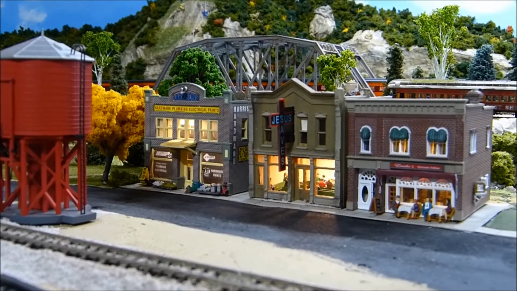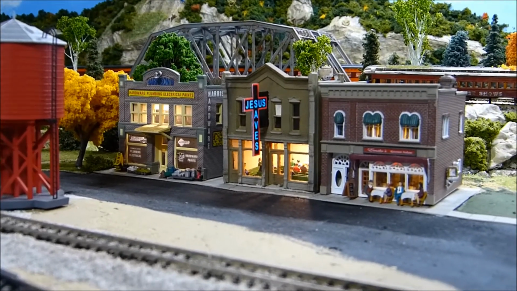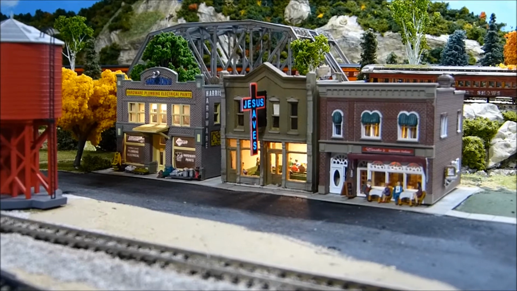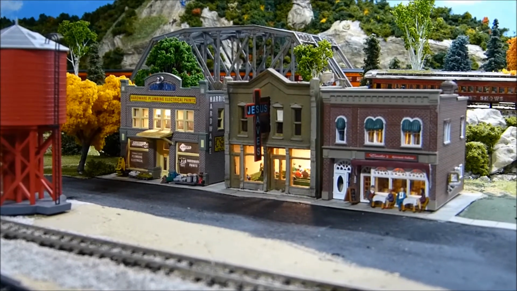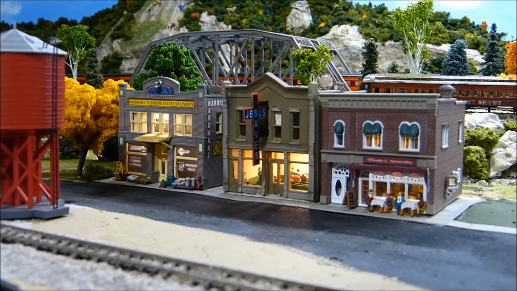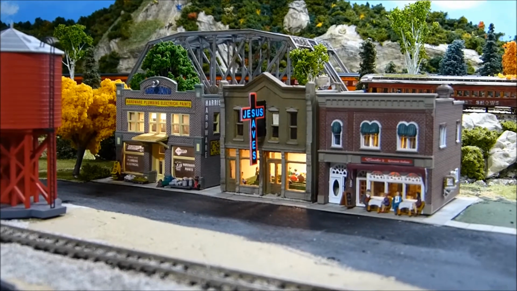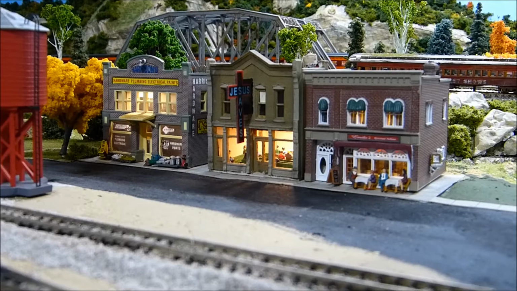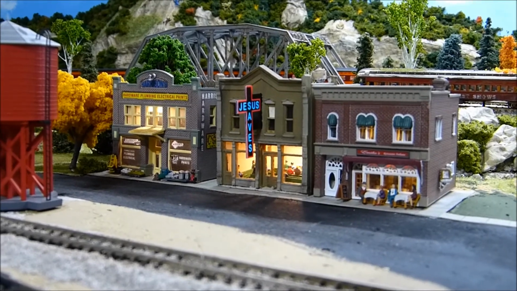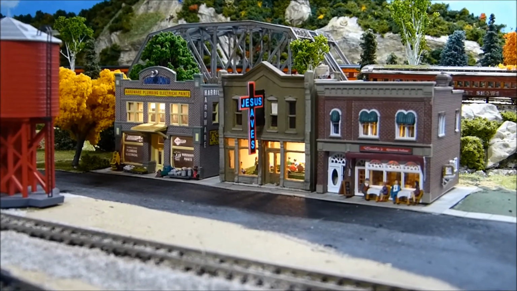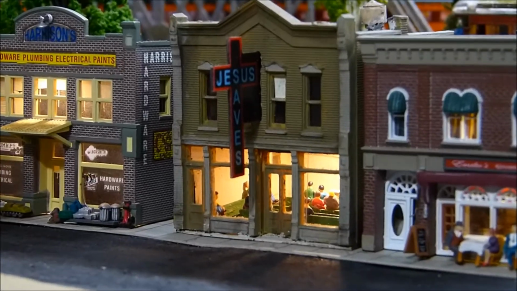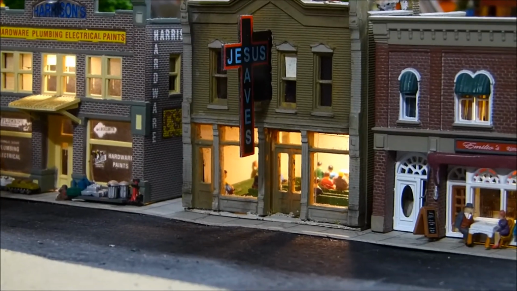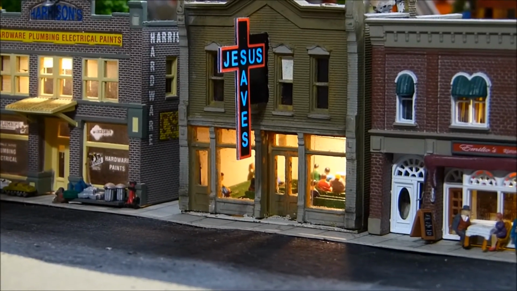And then the hardware store and the Italian restaurant, hardware store's on the left, Italian restaurant's on the right. Those were pre-made buildings I bought. And the one in the center is a used building I bought, and then I repurposed it. And that's my mission. And then I put benches in there with people, and you can see them.